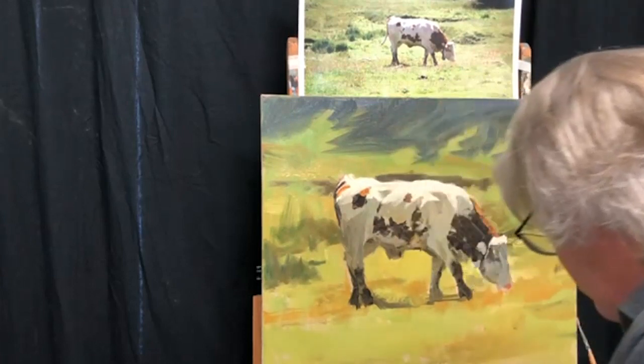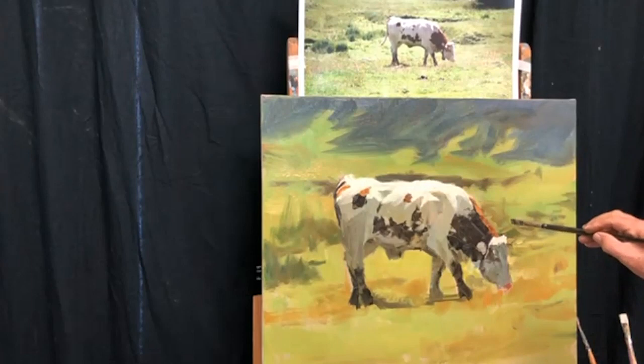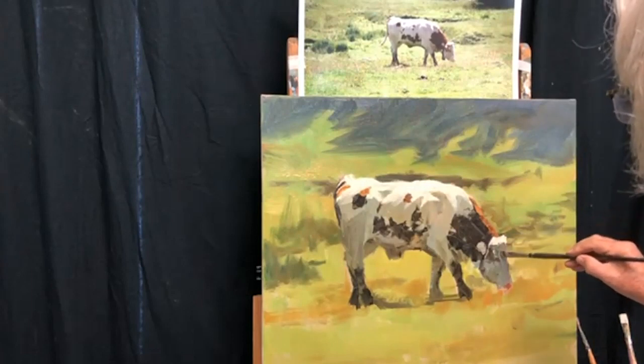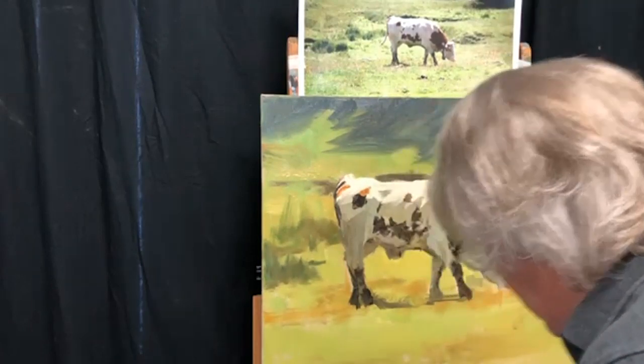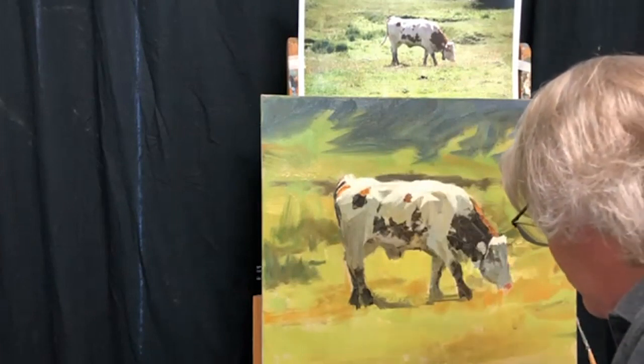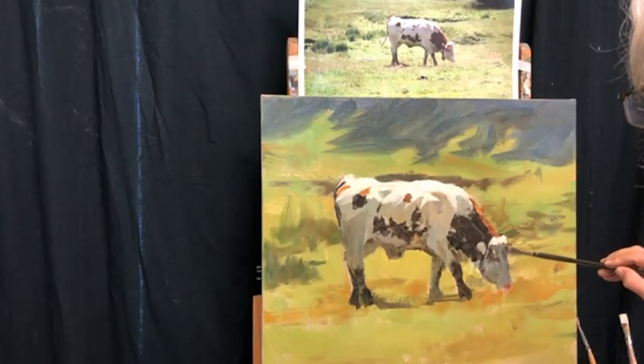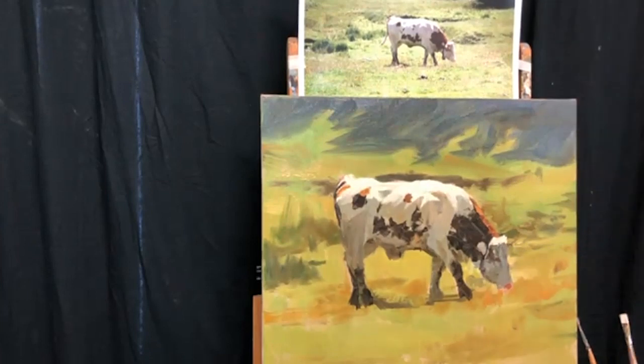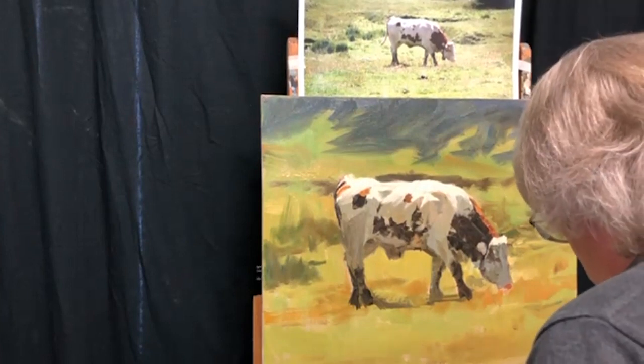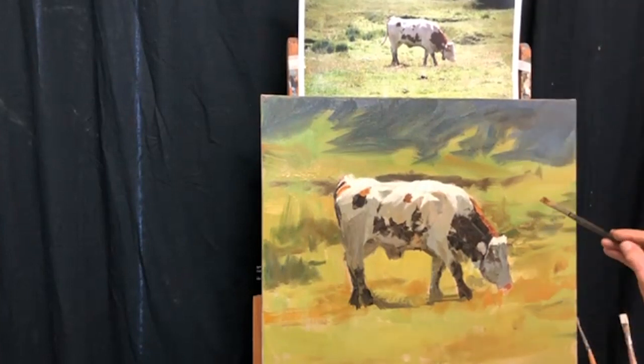I understood it, but every time I'd put a mark down, it felt like a mark. It didn't feel like a cheekbone, or it didn't feel like a forehead. So I think one of the things that helps is learning how to paint a little quicker, because it forced me to deal with marks and not blends.